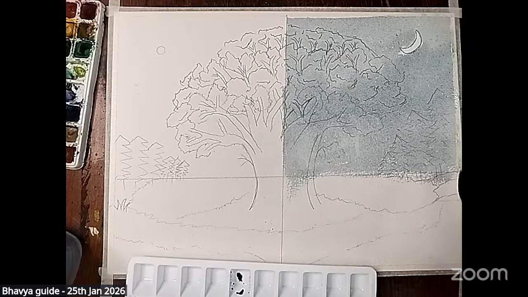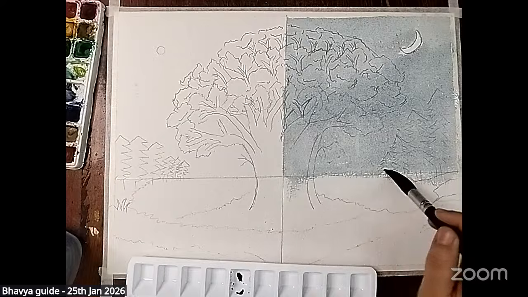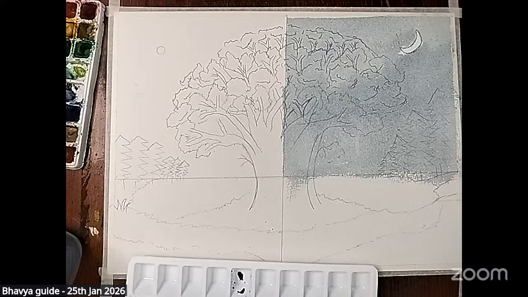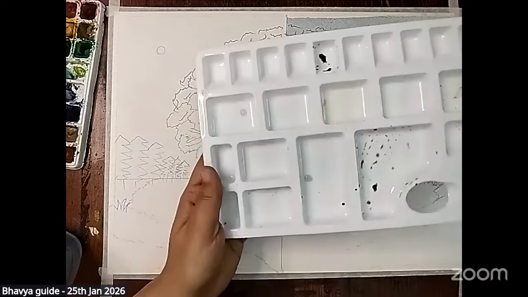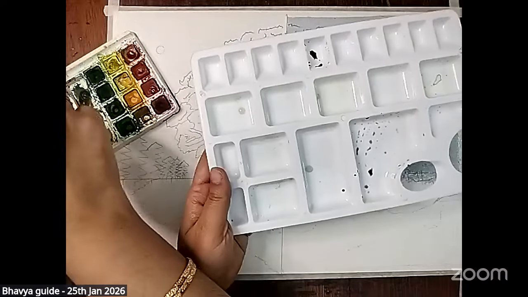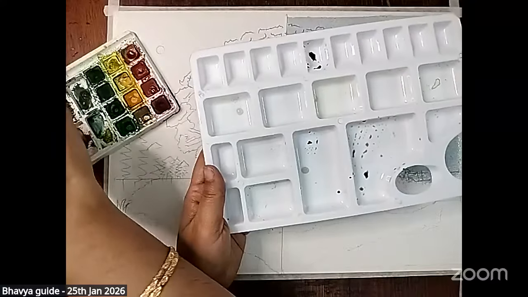Payne's gray, not gray. Gray will be different. You will get a different composition of gray. So Payne's gray is a little bit different. If you don't have Payne's gray, just mix the colors like I'm showing. Take ultramarine blue. If you don't have ultramarine blue, take Persian blue.